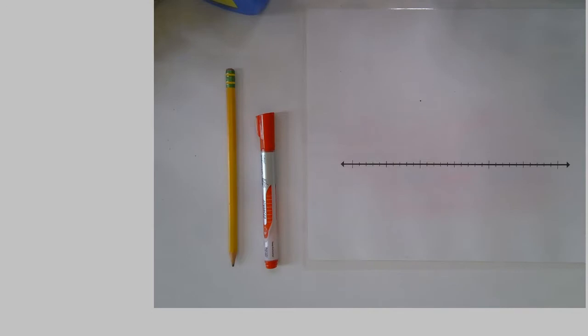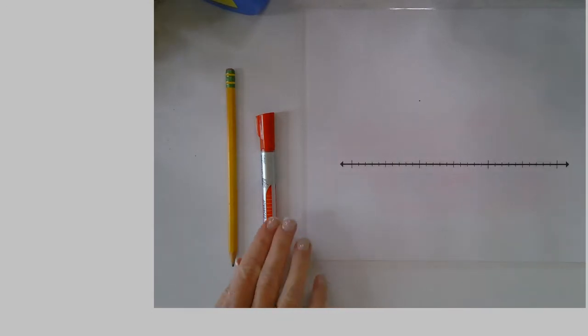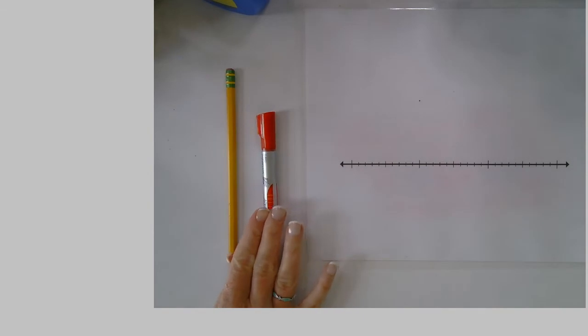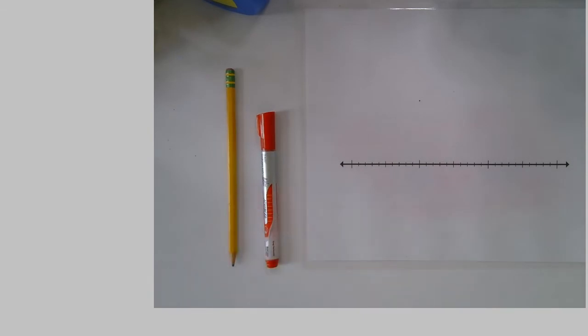I want you to go ahead and collect your materials. So again, you're going to need a number line and something to write with, a marker and a dry erase board, or a pencil and a piece of paper. Go ahead and pause the video and gather those materials.